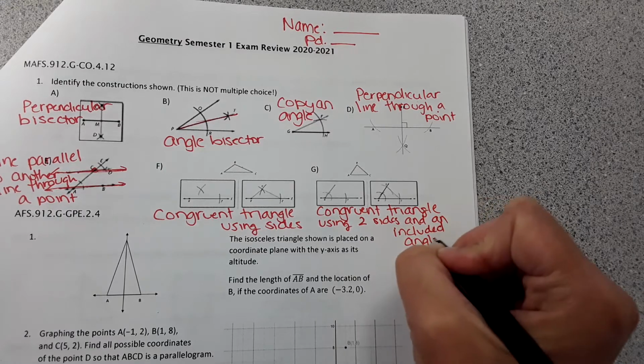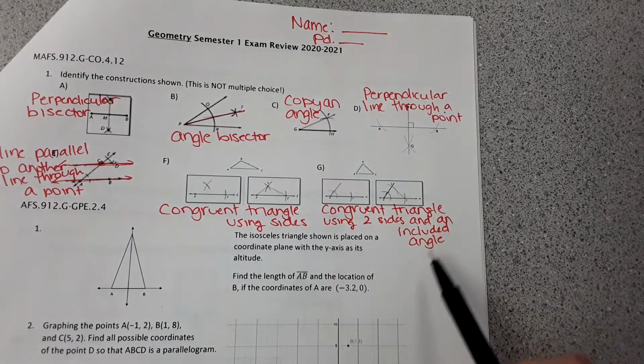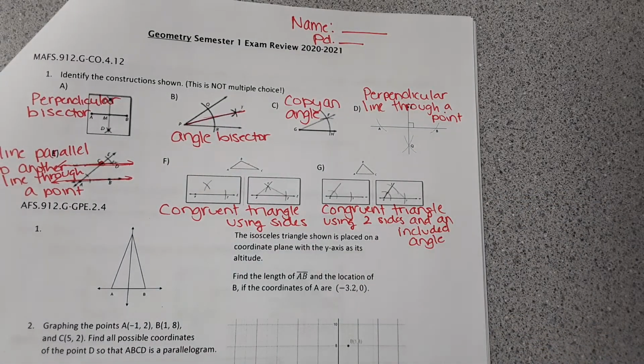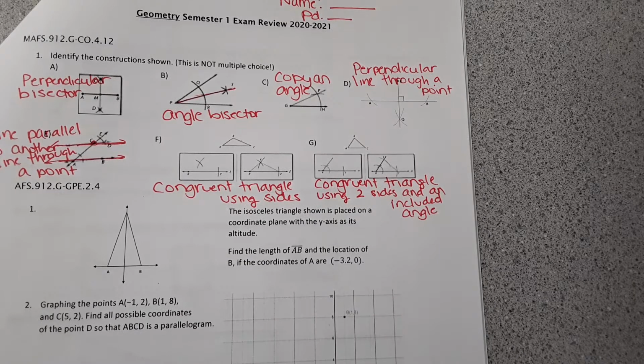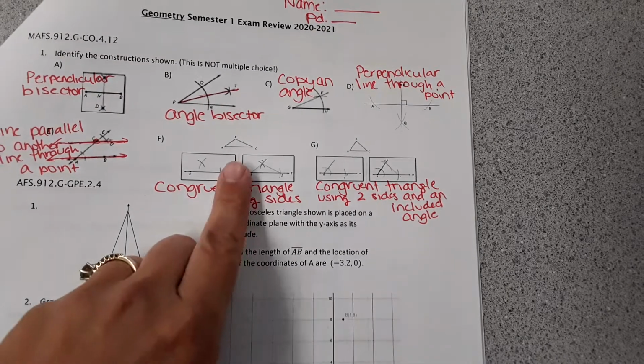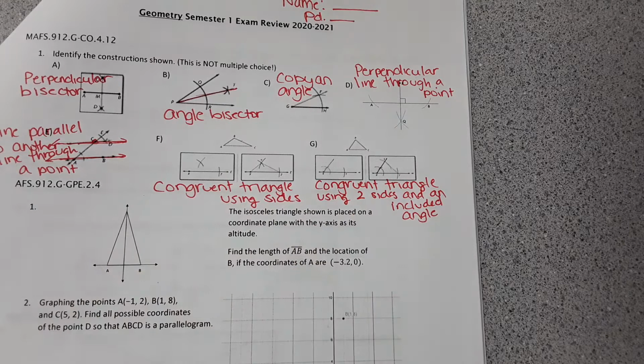I'm writing out the word, but if you want to use the abbreviations that we've been using, like the symbol for angle, you can. And no, we didn't practice that construction, but the exam will be multiple choice, so I think you can figure it out.